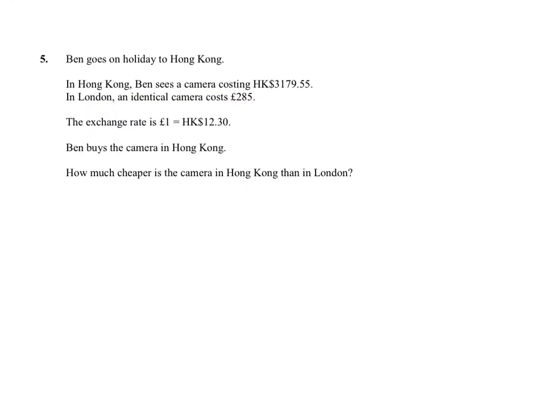Ben goes on holiday to Hong Kong. In Hong Kong, Ben sees a camera costing 3,179.55 Hong Kong dollars. In London, the identical camera costs £285. The exchange rate is £1 to $12.30. Ben buys the camera in Hong Kong. How much cheaper is the camera in Hong Kong than in London?